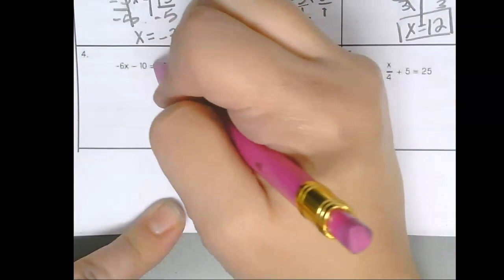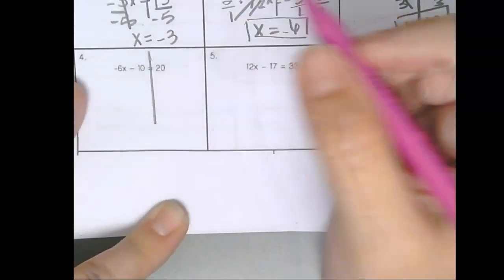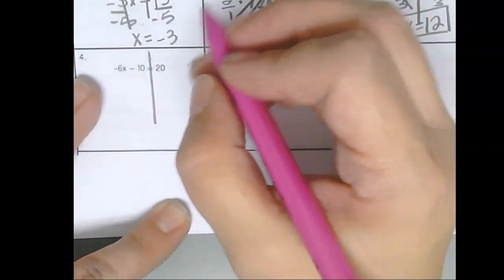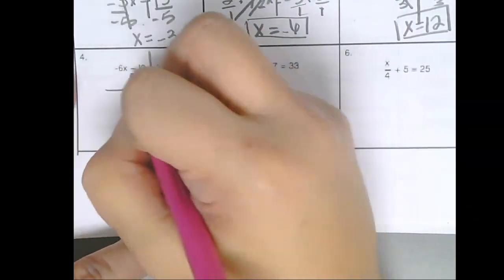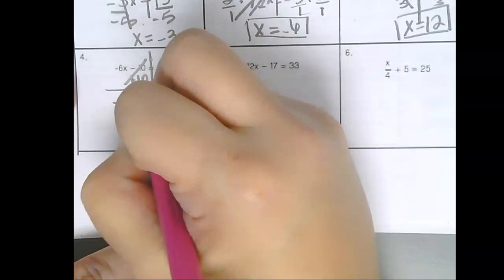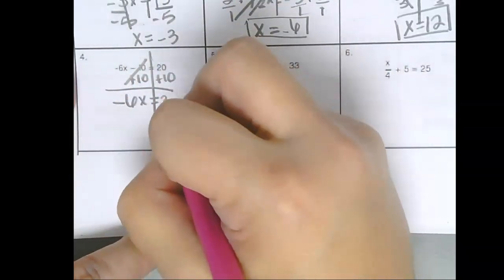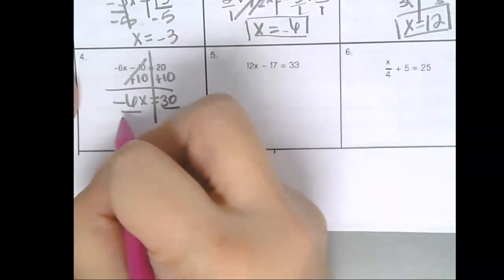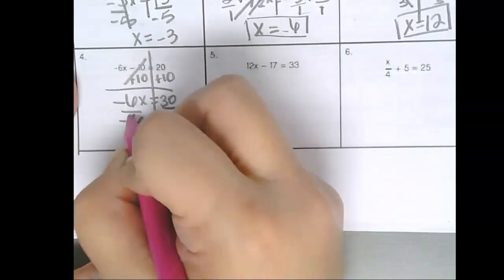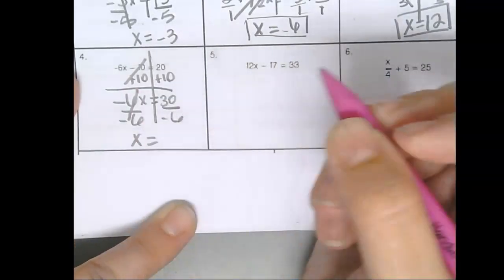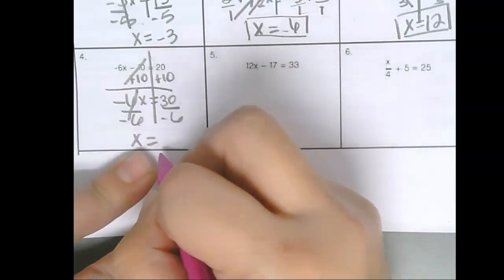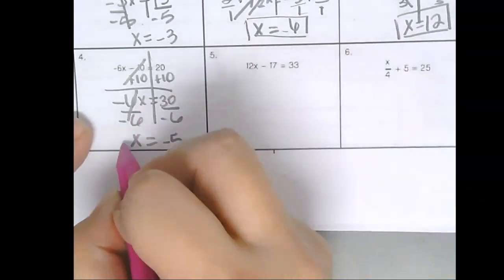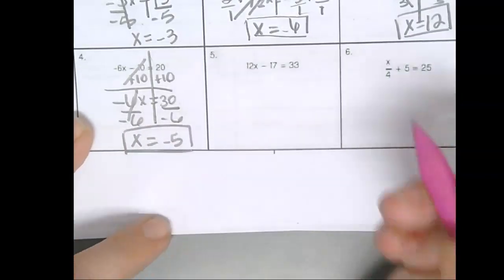All right, let's look at number 4. We have -6x minus 10 is equal to 20. I'm going to add 10 to both sides to create that zero pair. -6x is equal to 30. Divide both sides by -6. Gives me x. I'm going to isolate that variable of x. 30 divided by -6 is going to be a -5. So x is equal to -5.